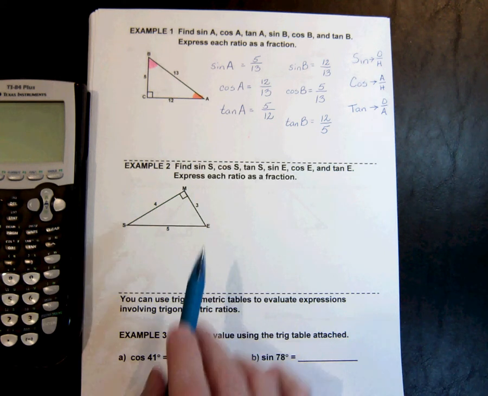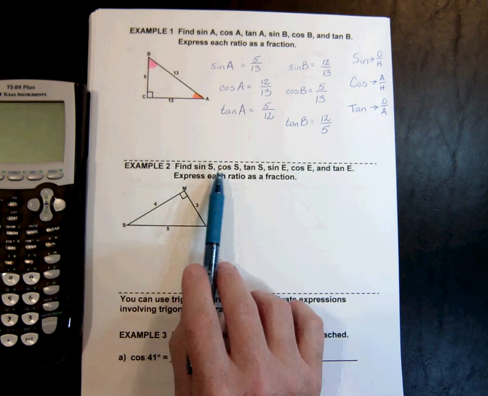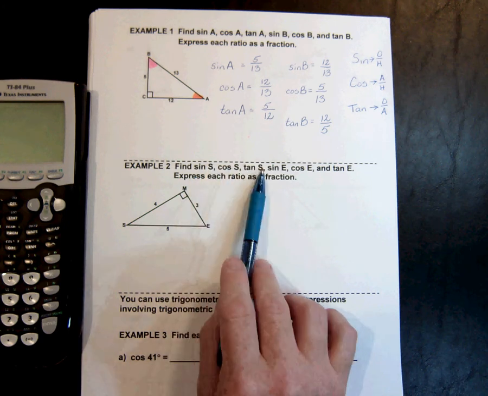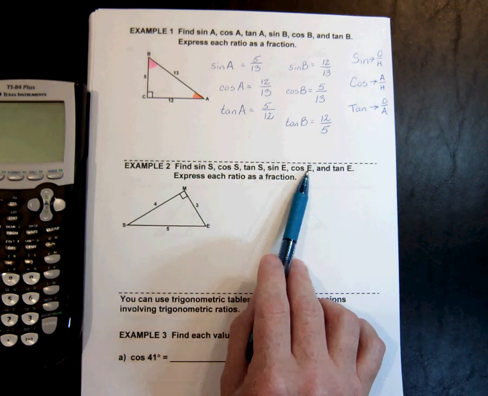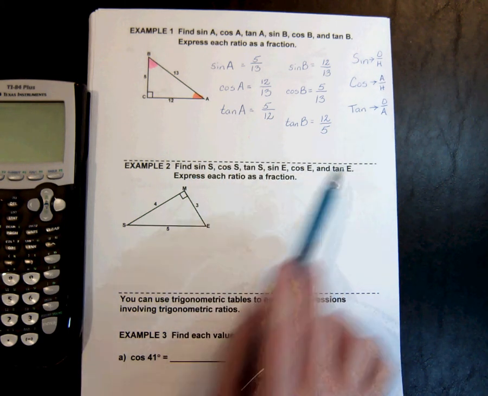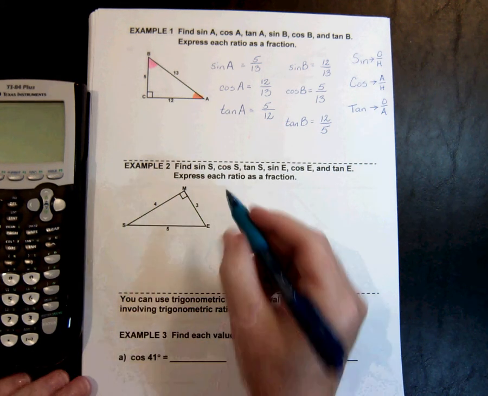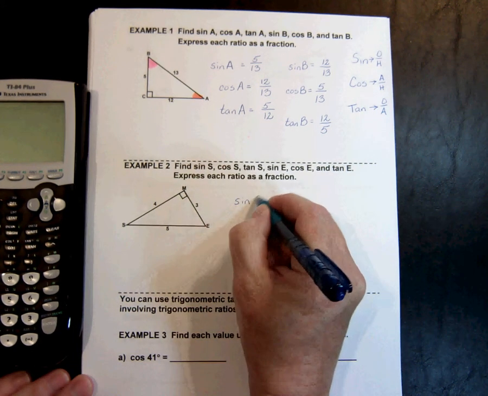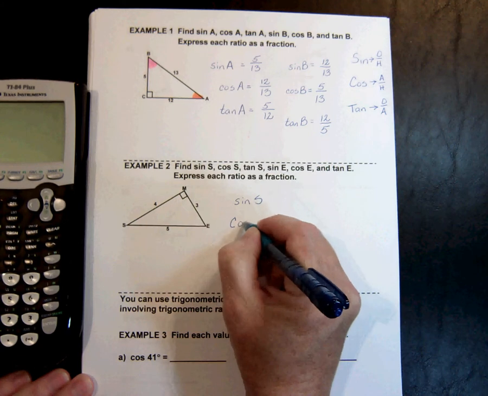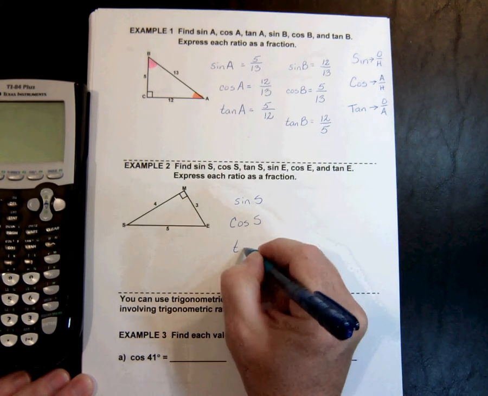If you get the idea, you're doing the same thing with the sines, cosines, and tangents of S and E. Again, you would be looking at each one of these: the sine of S, cosine of S, and tangent of S.